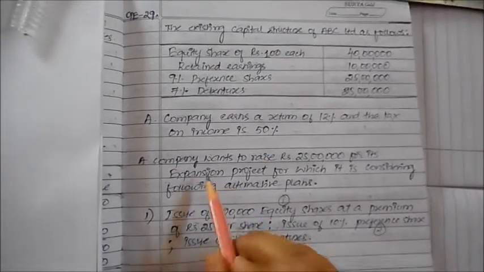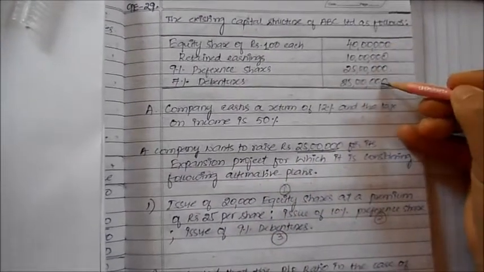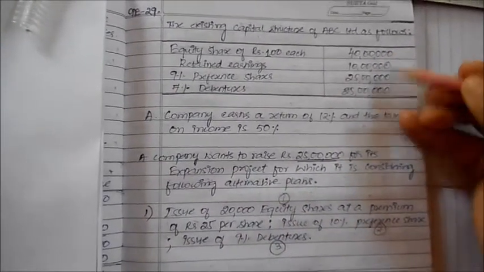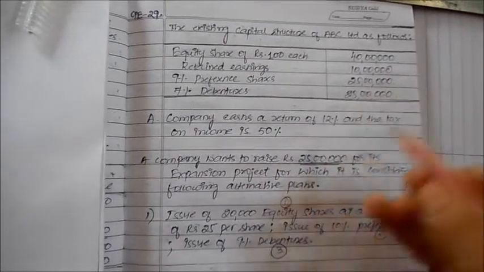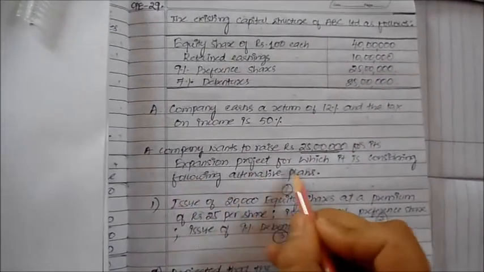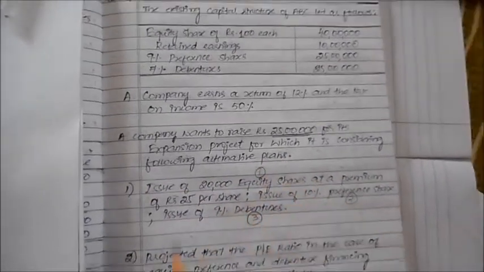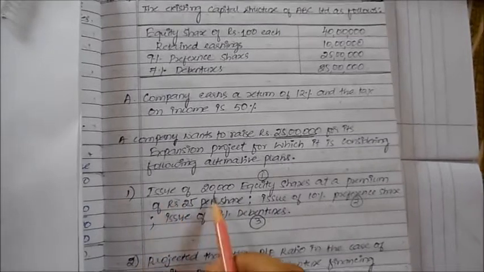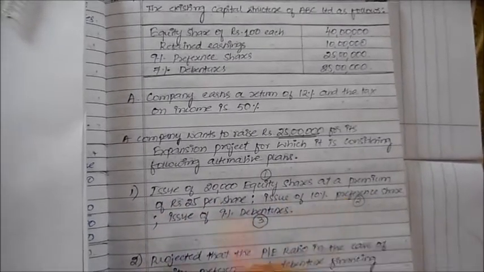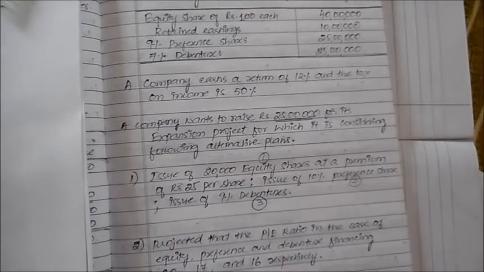The actual question is: a company wants to raise another 25 lakhs. So this is already existent. In addition to this, they want an extra 25 lakh rupees of capital for its expansion project, for which it is considering the following alternative plans. The first alternative is to issue 20,000 equity shares at a premium of 25 rupees per share. Now what will happen?